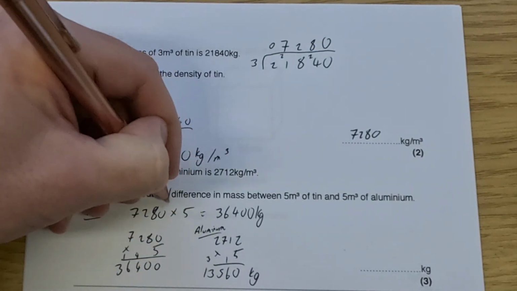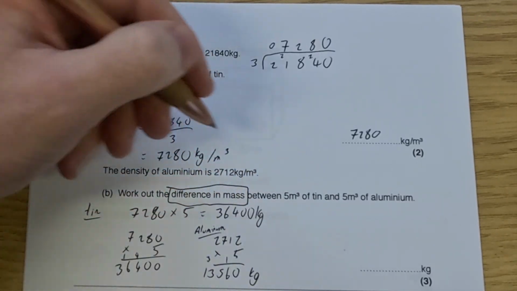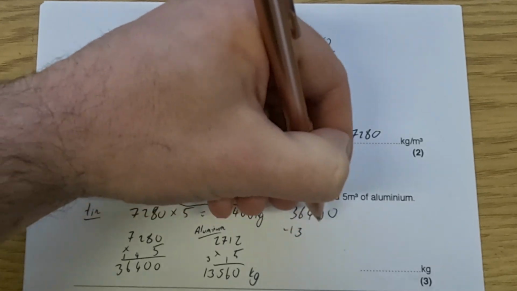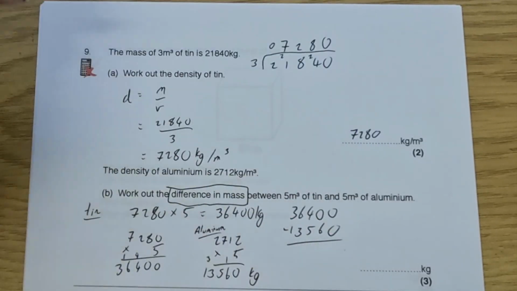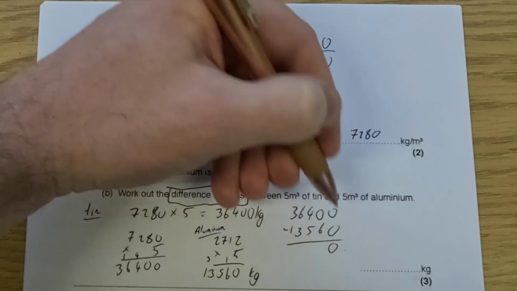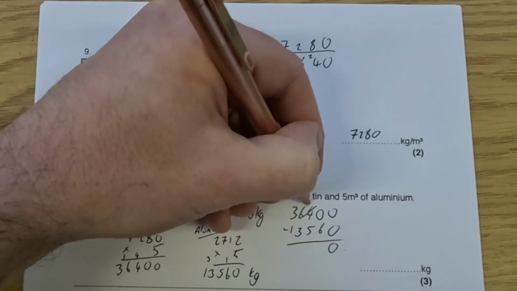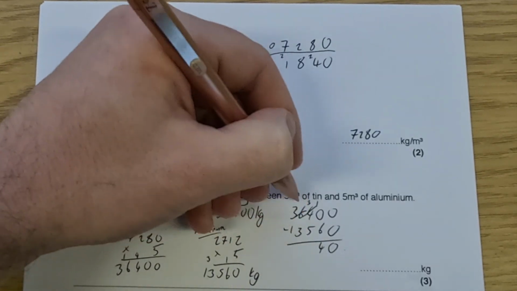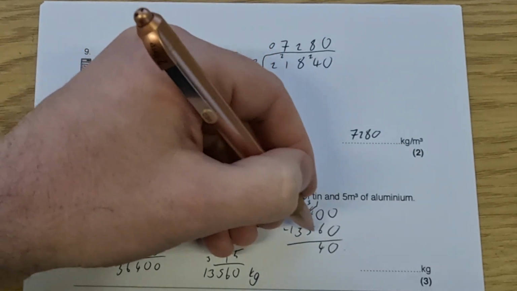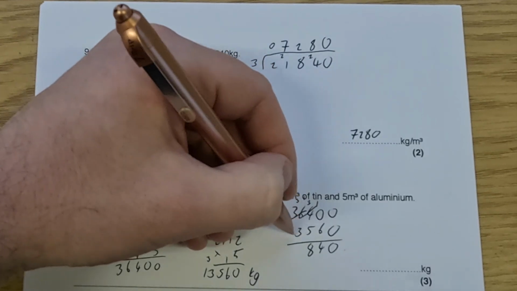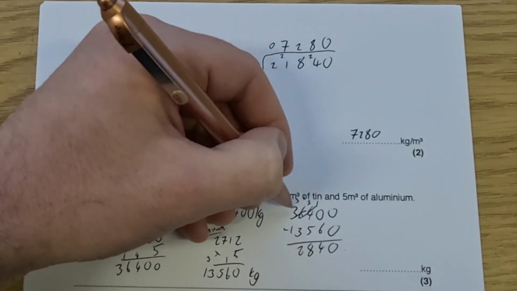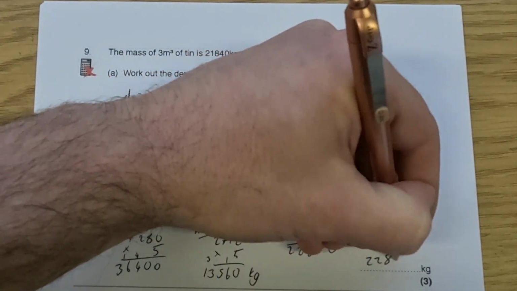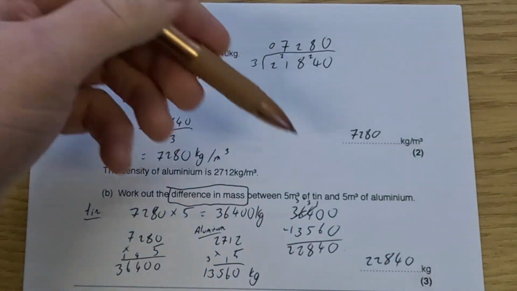Now, we've been asked to work out the difference in mass. So we're going to take the 36,400 and subtract 13,560 and see what we get. 0 take away 0 is 0. 0 take away 6, we need to borrow here, so that's now a 3 and a 10. 10 take away 6 is 4. 3 take away 5, well, let's borrow again, that's now a 5 and a 13. 13 take away 5 is 8. 5 take away 3 is equal to 2, and 3 take away 1 is equal to 2. So the answer would be 22,840 kilograms. And that's it. So that's the difference in mass.